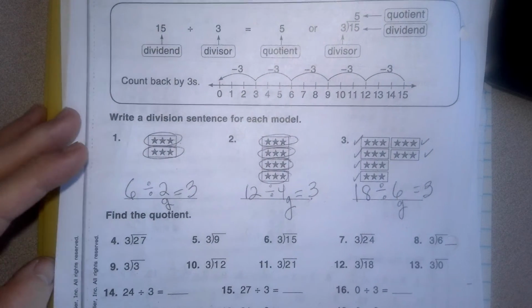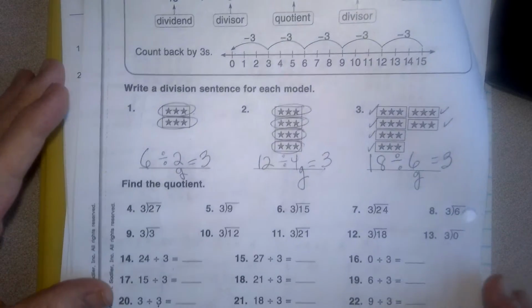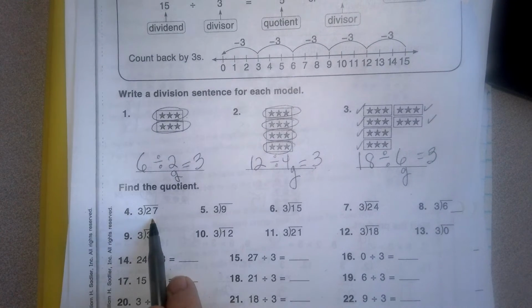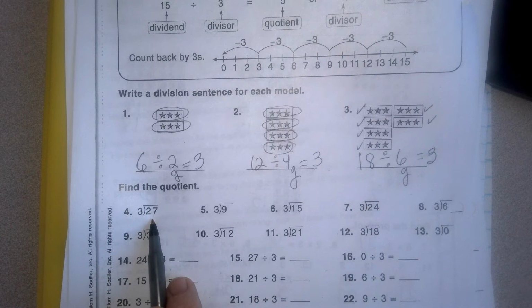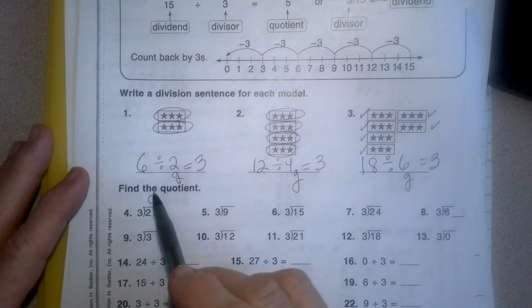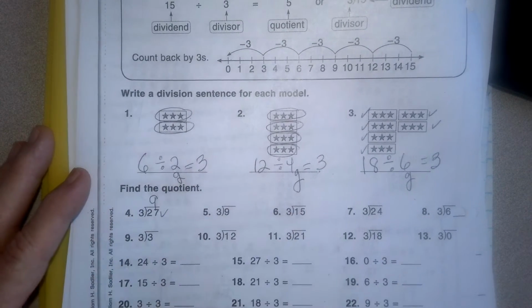Okay. And now we don't have a picture. So now there's 27 students in the classroom, and I'm going to split them into 3 teams. Who knows how many people are going to be on every team? 9, because I should be able to multiply back. 9 times 3 is 27.